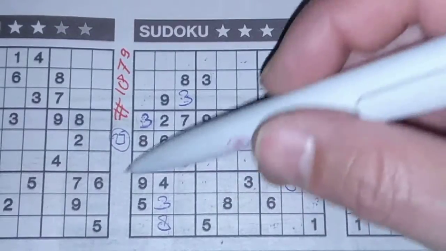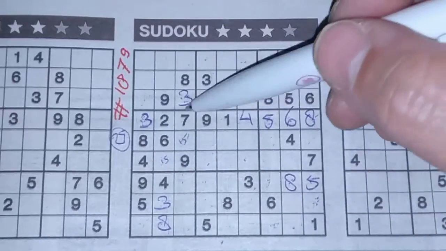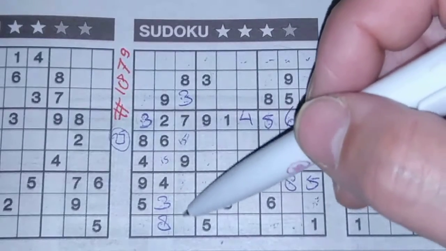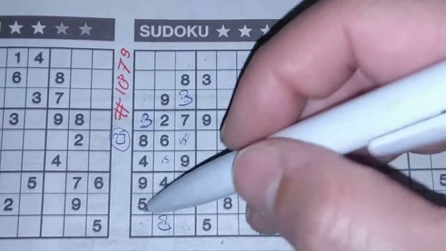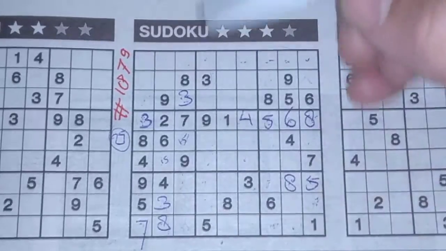4 missing numbers in this big square. One of the missing numbers is 7. We see here 7, no 7 in those 3 boxes. 1 box left for the 7 should be there.